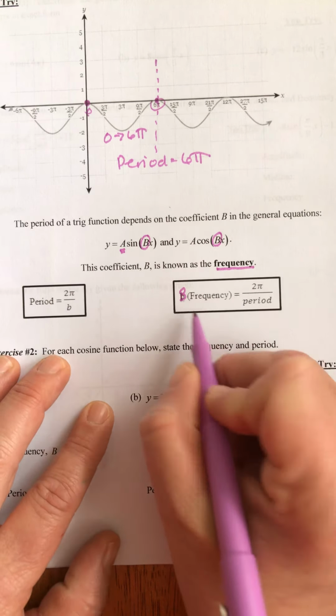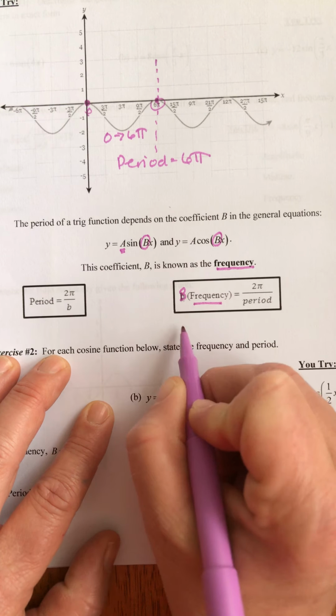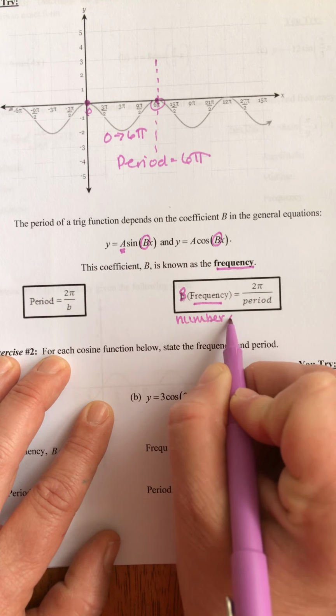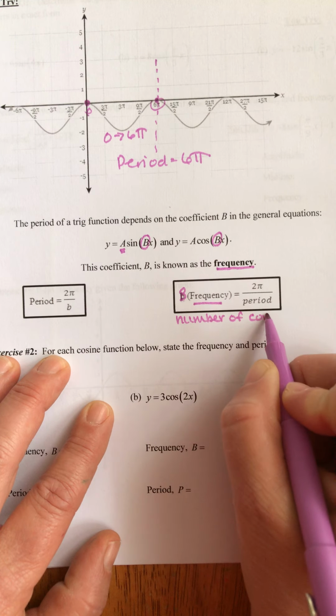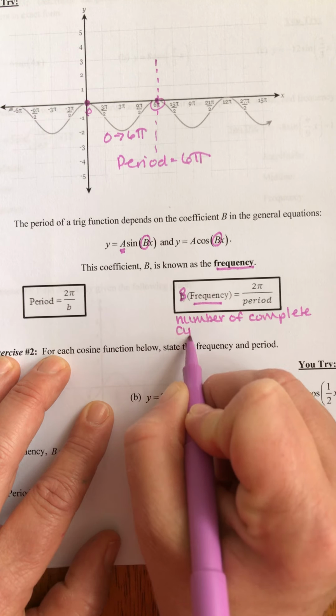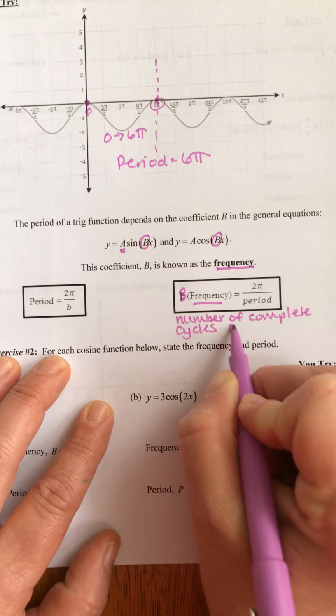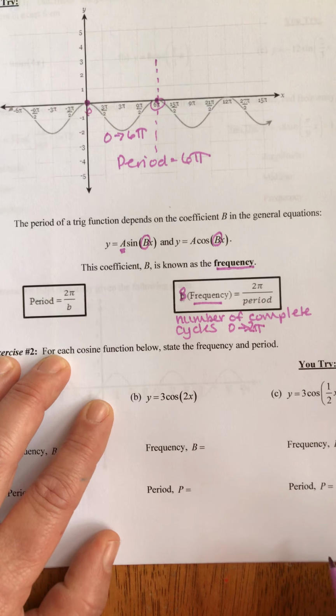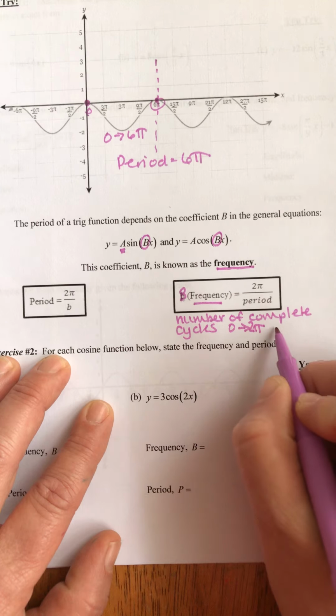But what we really want to know is, what does frequency mean? The frequency means the number of complete cycles from 0 to 2 pi distance on the x-axis.